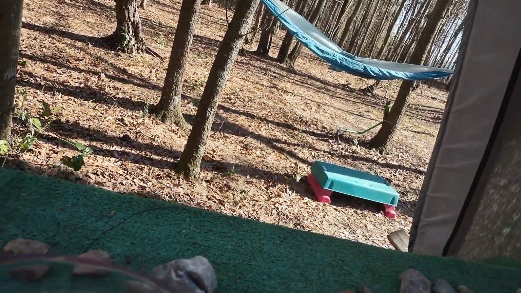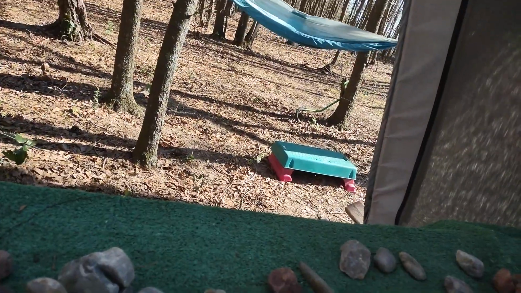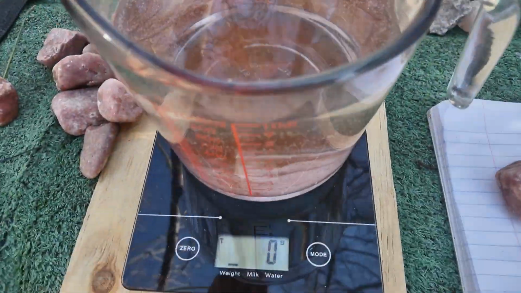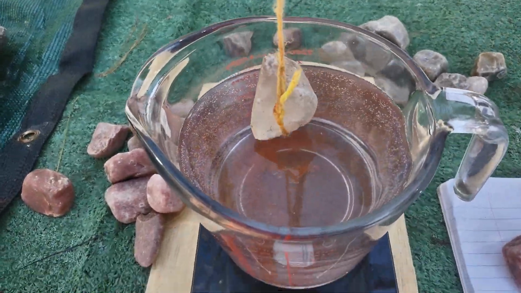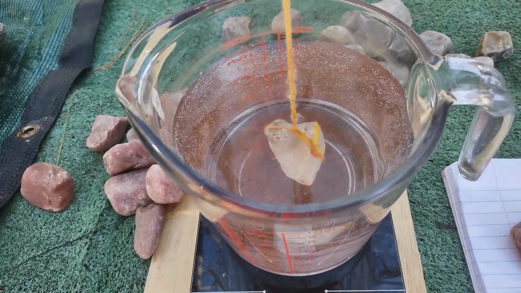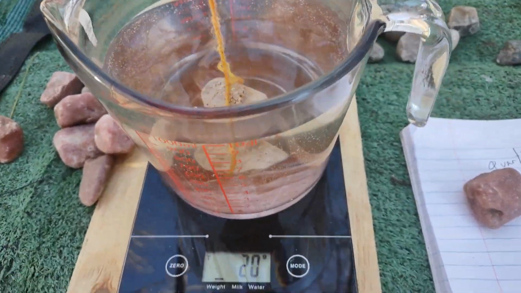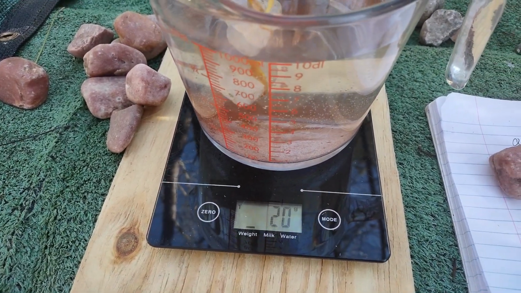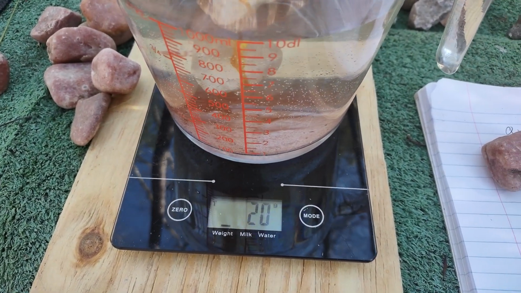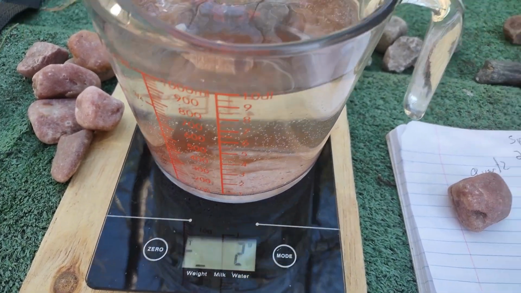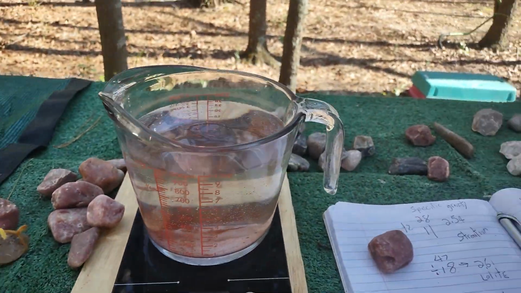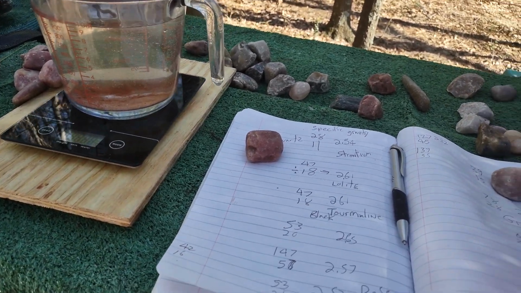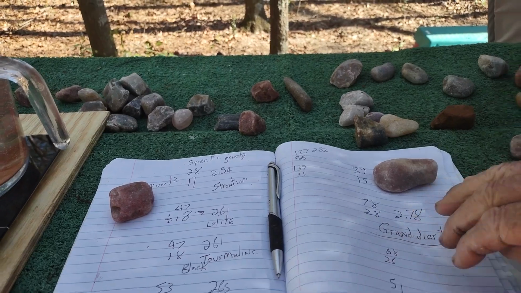Now I take this talc rock on the string and hold it into the water. Don't let it touch the sides or the bottom. I let it rest right in the center, holding it on the string, but it's got to be below the water. Now it's reading 20 grams. Now I take it out. The scale didn't zero out, but that's all right. So that is 20 grams, and the total weight was 51.